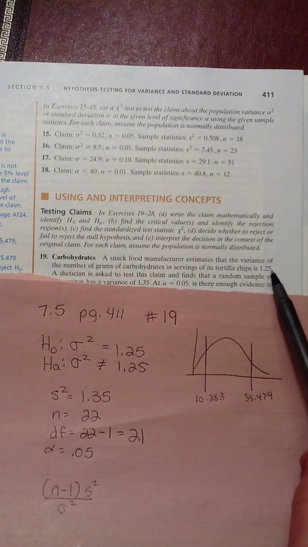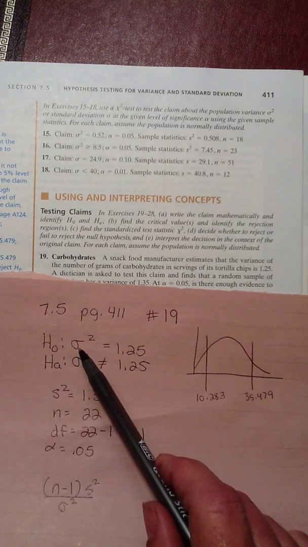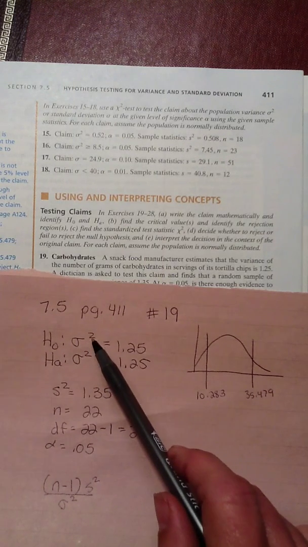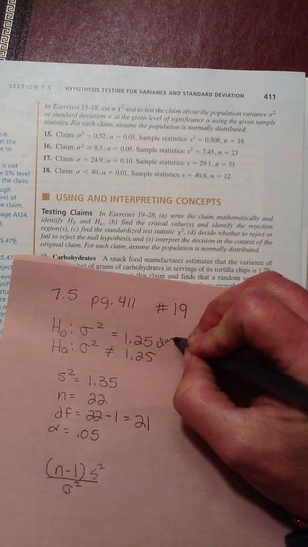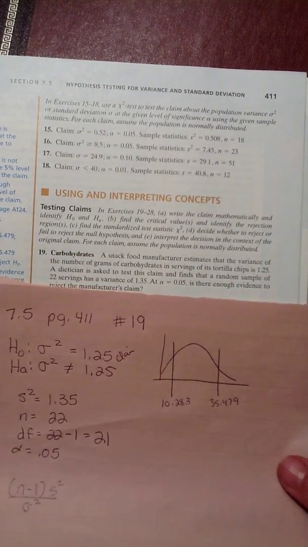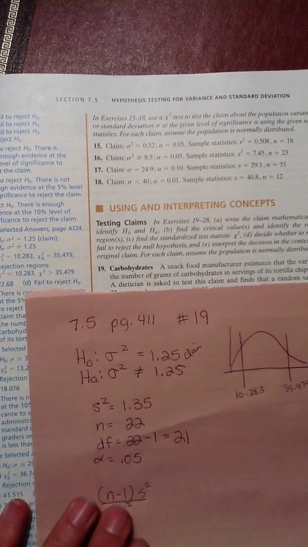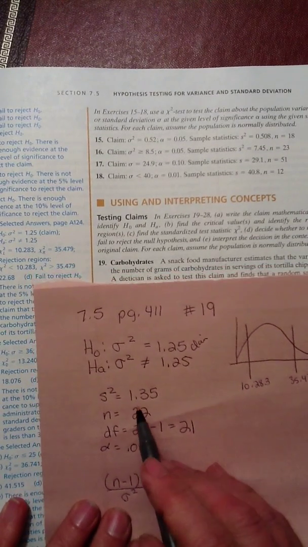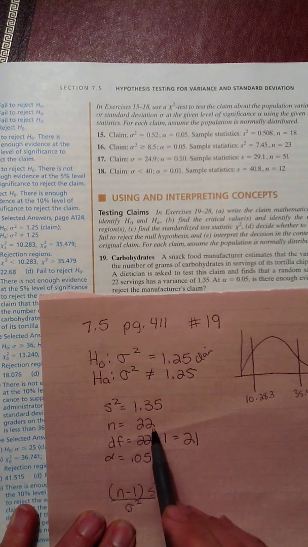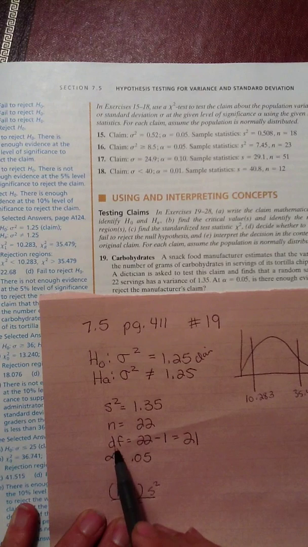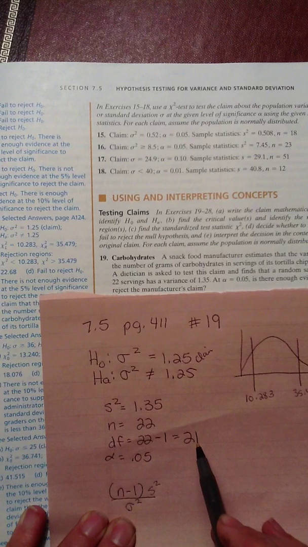They said that it is 1.25, so that is my claim, and it is the variance that they're claiming, so sigma squared equals 1.25. So this is going to be the claim. Our alternate hypothesis then is not equal to, and writing down our information for our test, they tested and got s squared equal to 1.35, n is equal to 22, and remember from that chart, they have to use a degree of freedom, which is 22 minus 1, or 21.